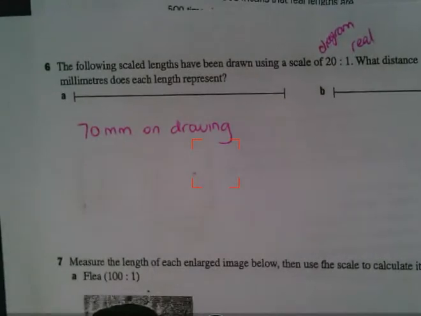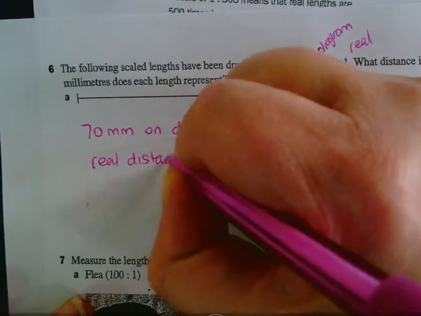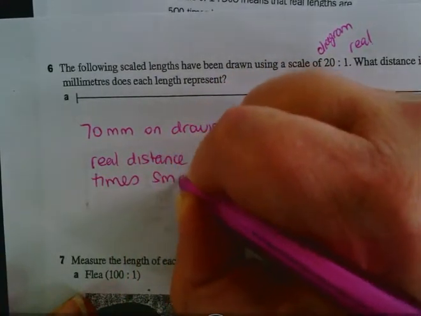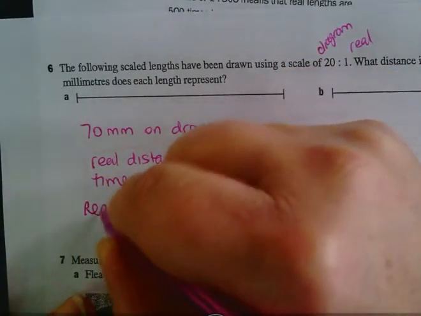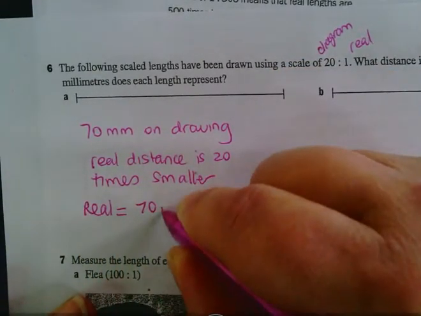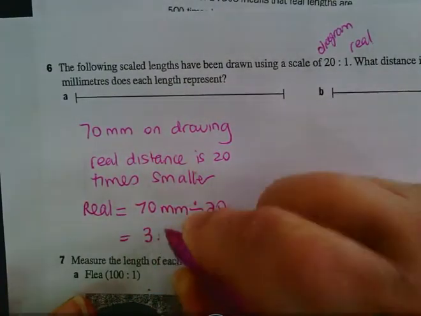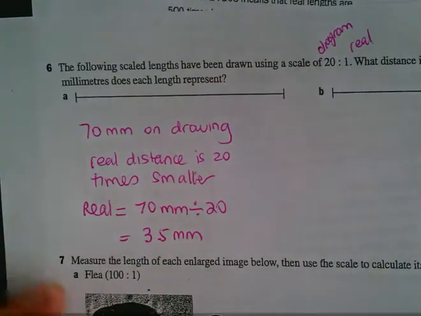Now the real one is... Do I multiply or divide by 20? Sorry, girls, I don't know what's going on with my focusing today. So the real distance is 20 times smaller. So I go real equals 70 millimeters divided by 20. What's that? Isn't it 3.5? So girls, that is a drawing of something that's only 3.5 millimeters long.